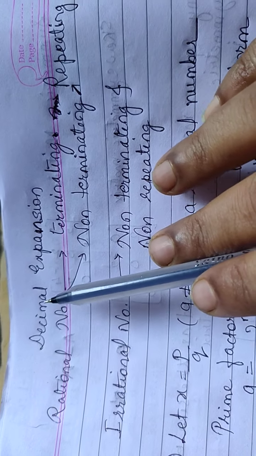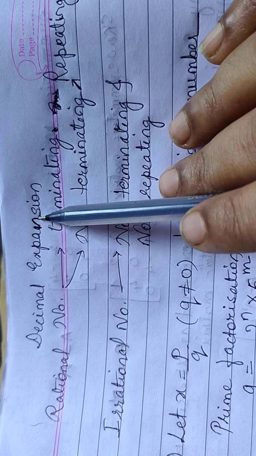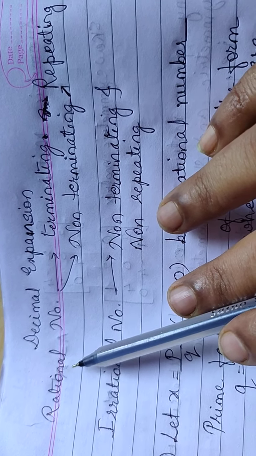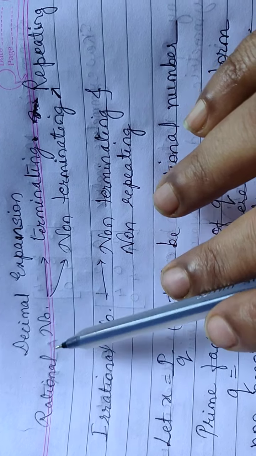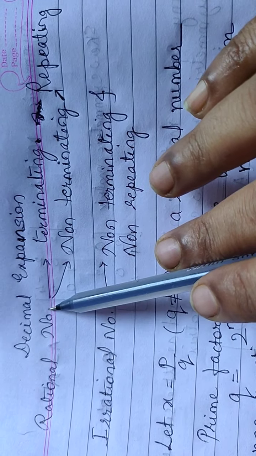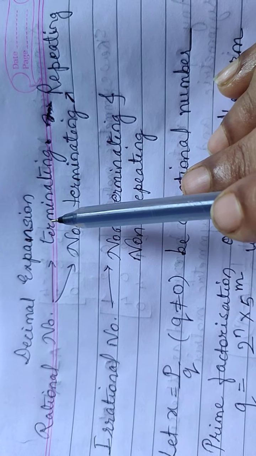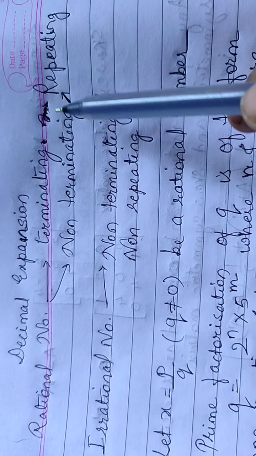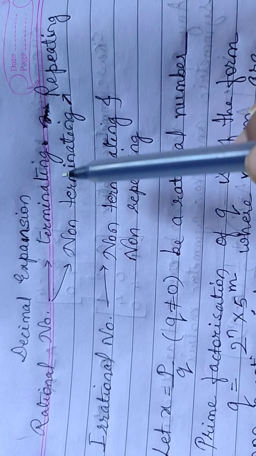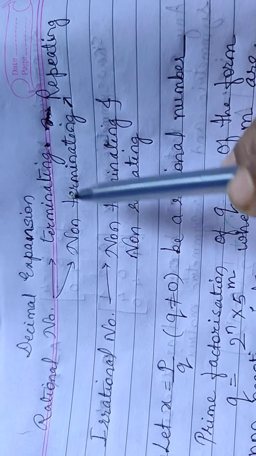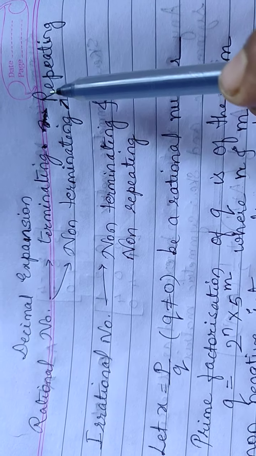Yes, children, see the concept of decimal expansion of rational and irrational numbers. If the number is a rational number, if it is in the form of p by q, q is not equal to 0, then either it has a terminating type or non-terminating repeating type. Its decimal expansion is either terminating or non-terminating repeating.